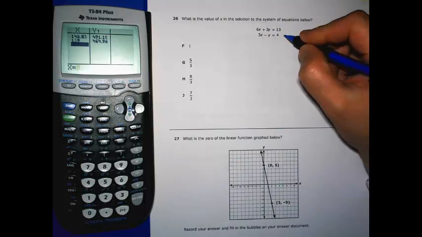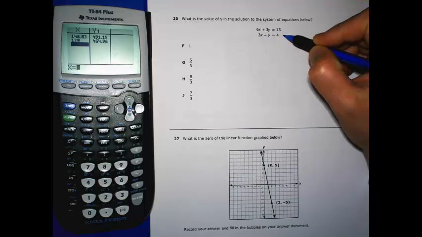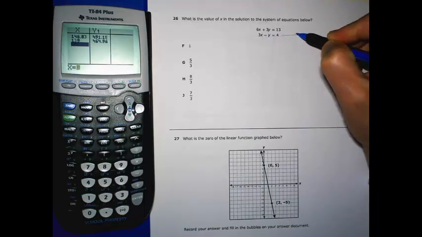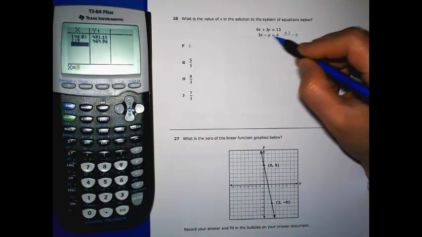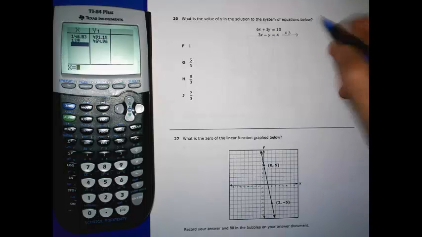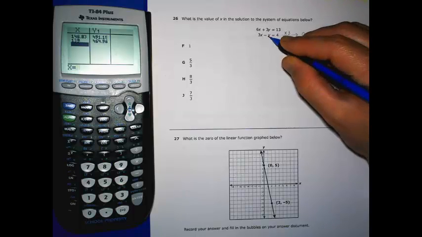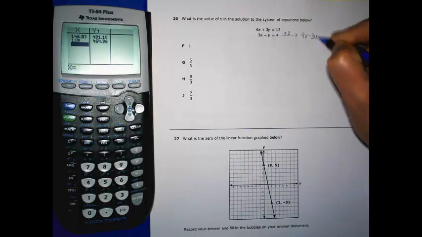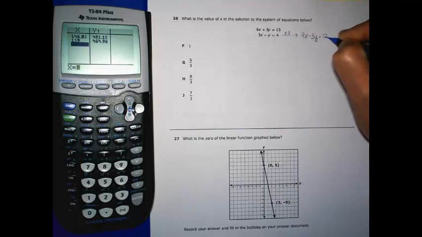So what you can do here is, because I have positive 3 and here I have negative 1, I'm going to multiply the bottom equation by 3. That means I'm going to multiply every single term in this equation by 3. So this would be 9x, 3 times negative 1 is negative 3y, and then 3 times 4 is 12.